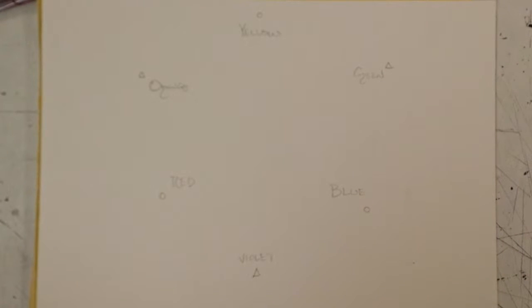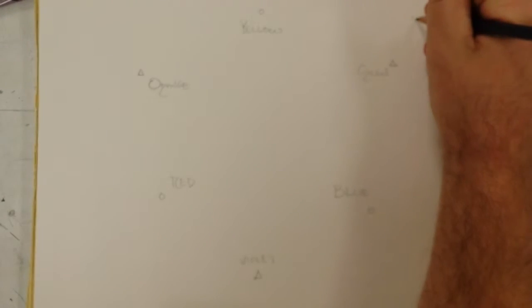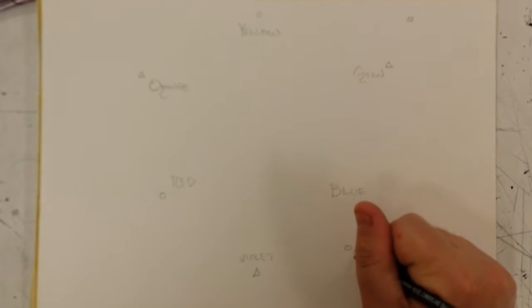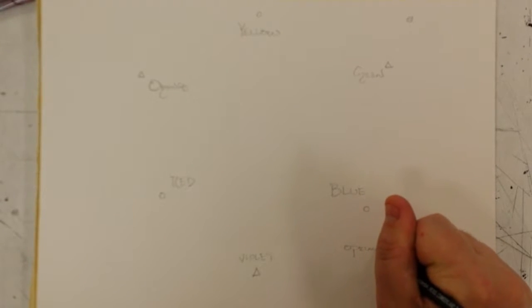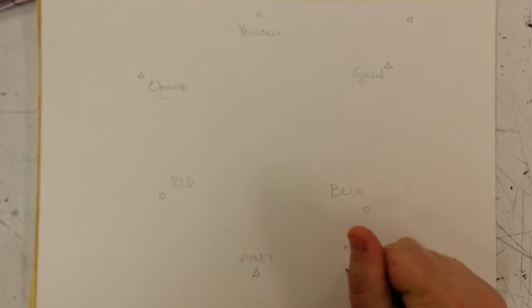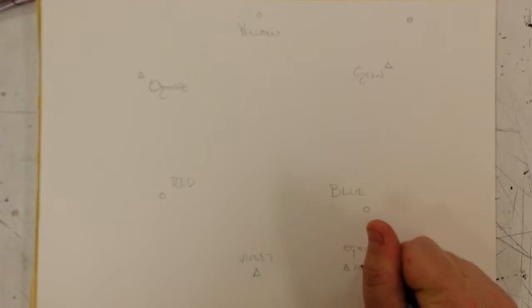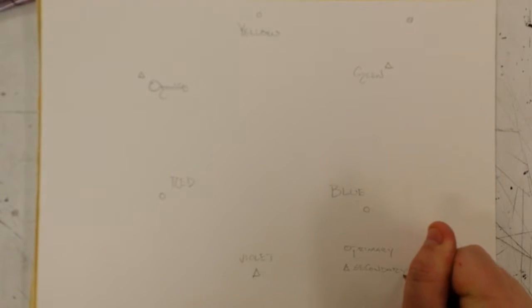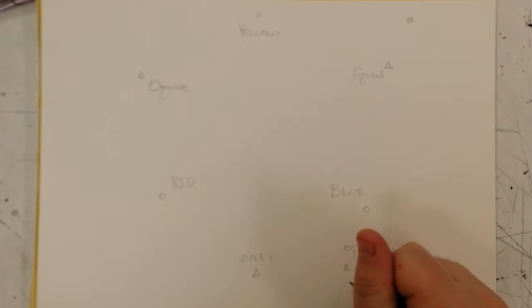There's another set. They're called intermediate or tertiary colors. So, we have, let me do this here. Primary. Secondary. Oh, what shape should we use? A square.